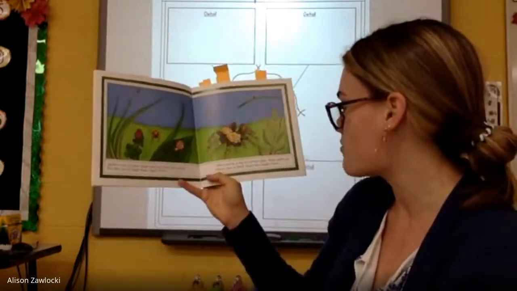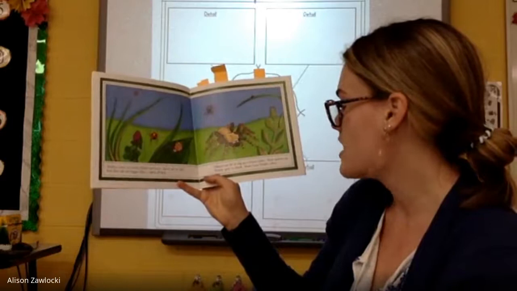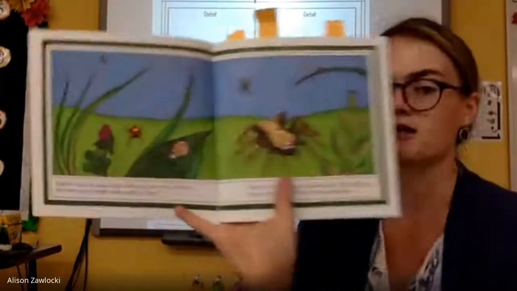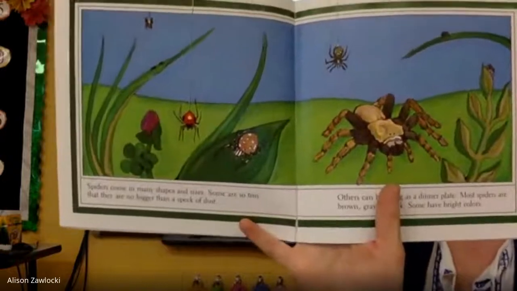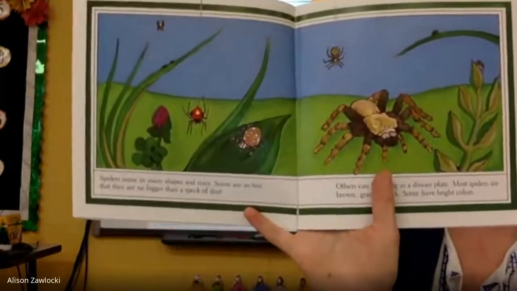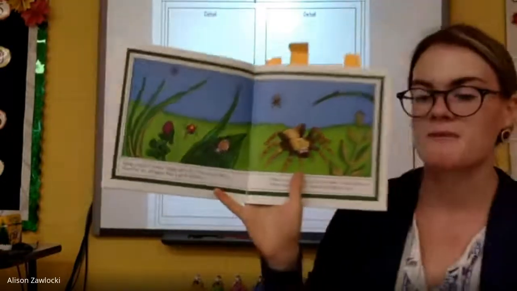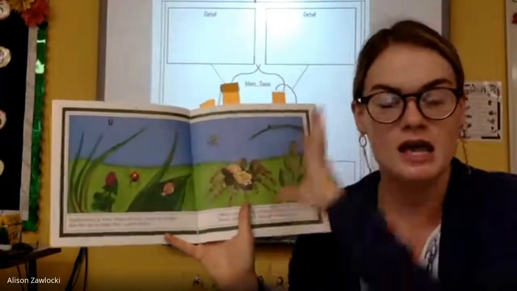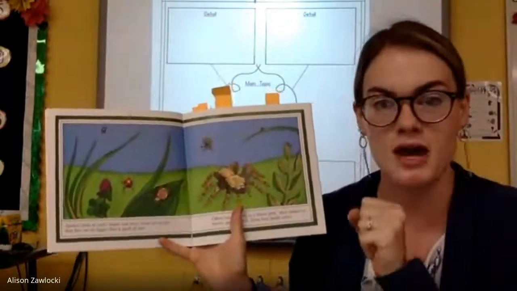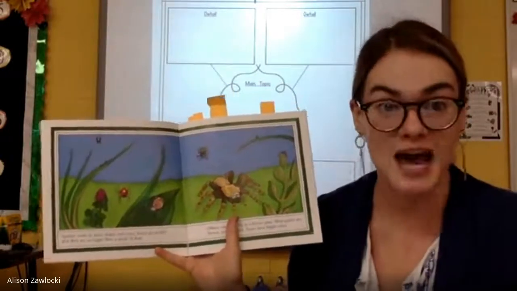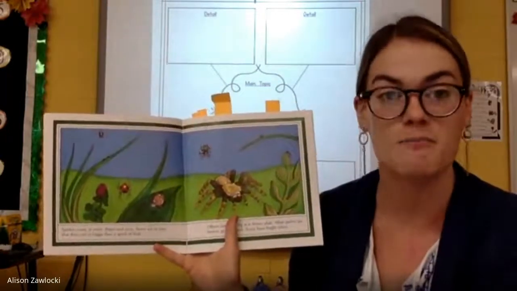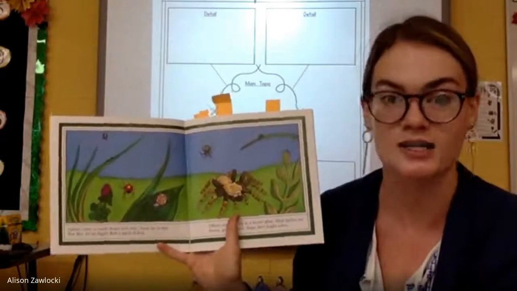Most spiders are brown, gray, or black. Some have bright colors. So after reading 3 pages, I think I can come up with my main topic. So remember, my main topic is a couple of words telling me what the story is mostly about. So I would say the story is mostly about different kinds of spiders. I would say my main topic is different kinds of spiders.